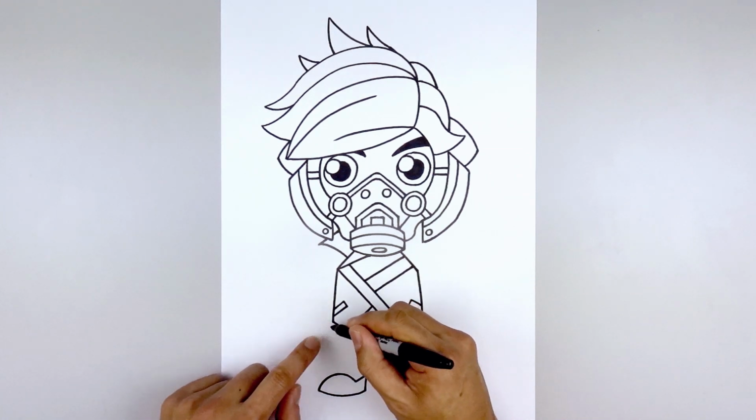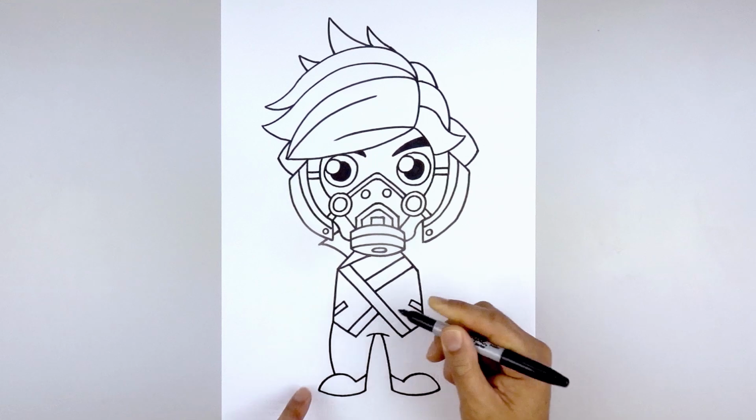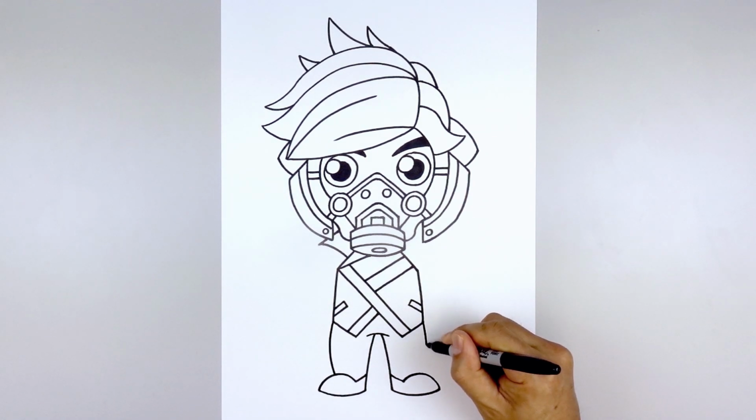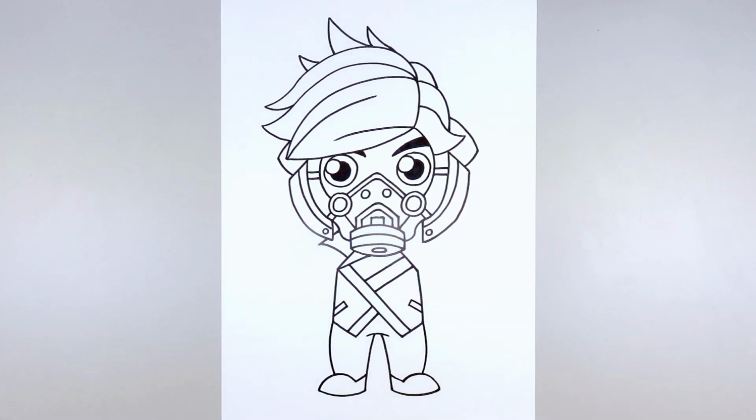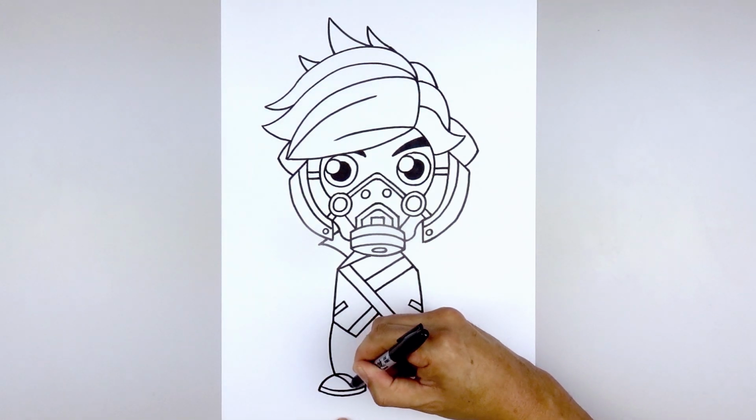Go back up to the corner of the jacket. I'm going to curve out, down, and then pull that in toward the top of the foot. Let's go back down and thicken up the sole. I'm going to take this curve, step up, and we'll duplicate that on both sides. And then from the top of the foot, I'm going to add a trim, curving across and then down.